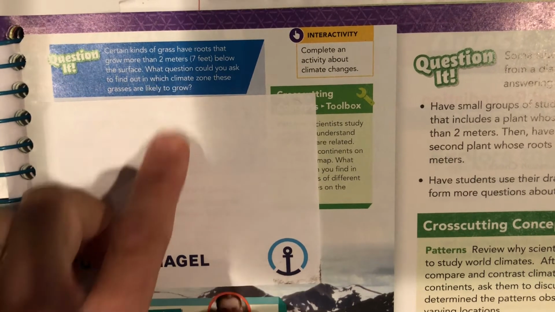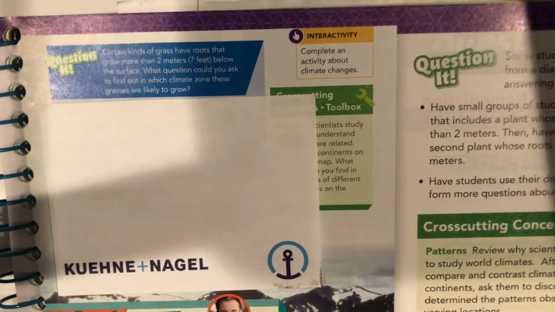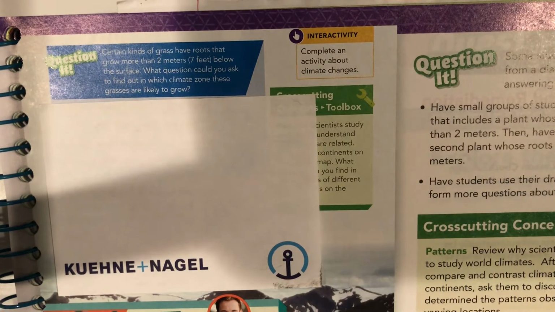Why would a plant have a root that's 7 feet? That seems pretty significant. Most roots don't go that deep. So the question would be like, are they sucking up water in a very dry climate? Maybe it's in a desert and they're trying to get to that water table that's down way below the surface. So that might be a question you might be asking.